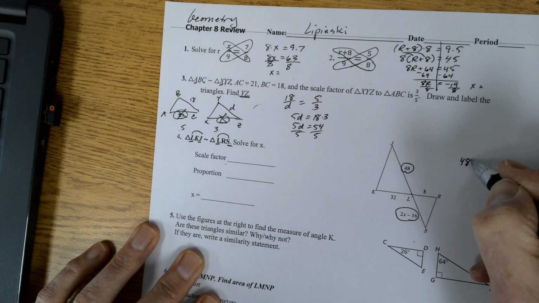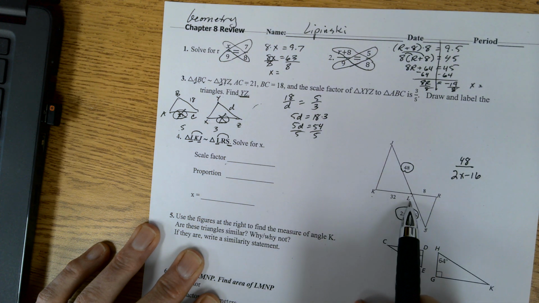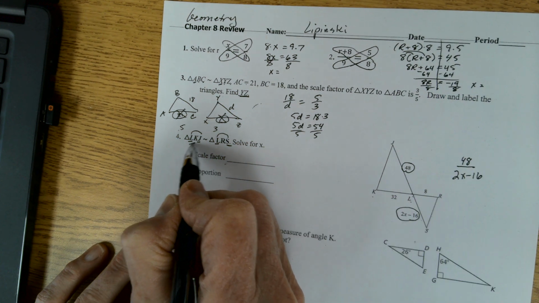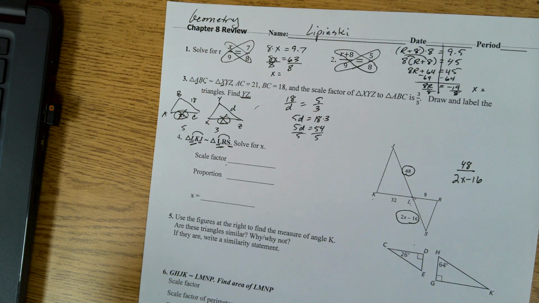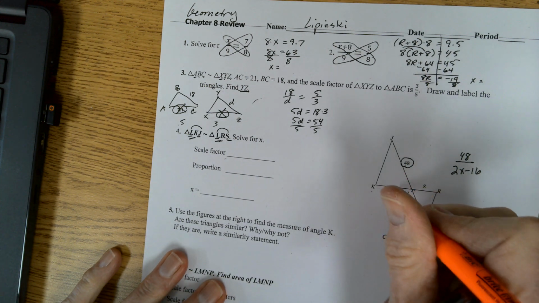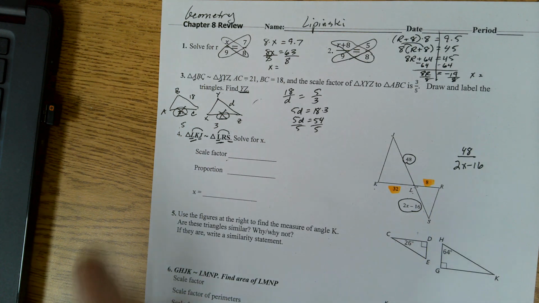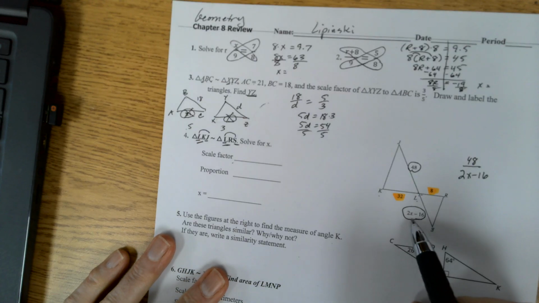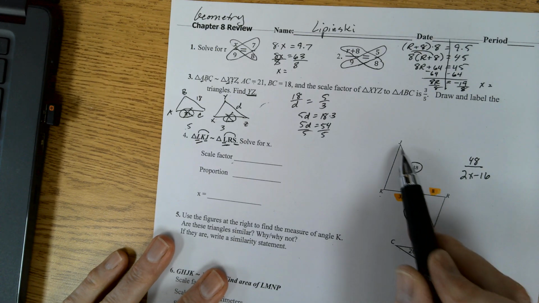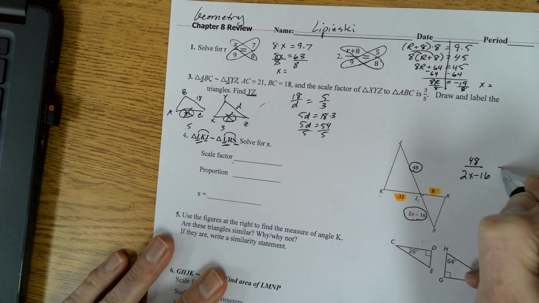So I'm going to have 48 over 2x minus 16. Then it says K to L. K to L, first two letters. L to R, first two letters. So then that means the other two sides match up, right? So that means the 32 corresponds to the 8. And I'm going all by the pattern of my similarity statement. So 48 to 2x minus 16. I'm going from the top triangle to this bottom triangle. 48 to this, 32 to 8.